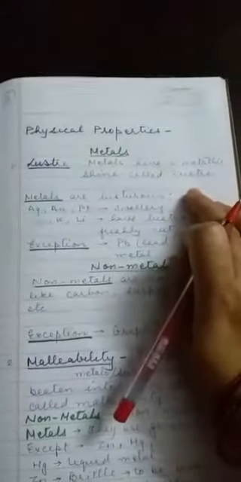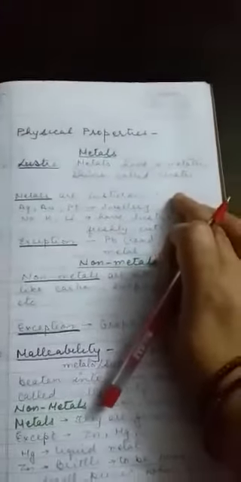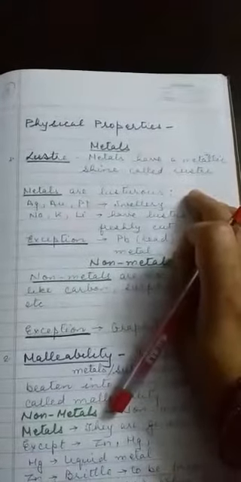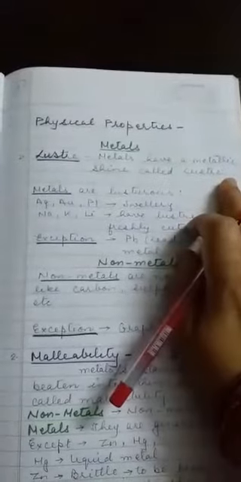Now let's start the physical properties of metals. As we already discussed, they are lustrous, malleable, ductile, sonorous, good conductors, and hard. These are the properties of metals. Start from the first property, luster. Metals have metallic shine, called luster. Metallic shine is different from the shine of a mirror. Other substances also shine, but the shining of metal is called luster.